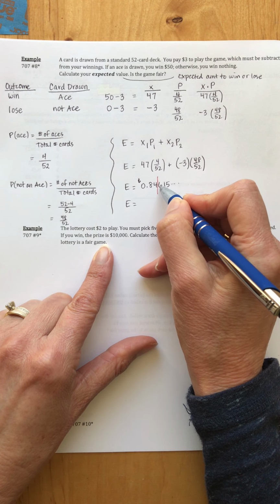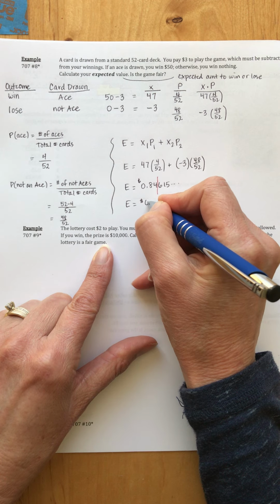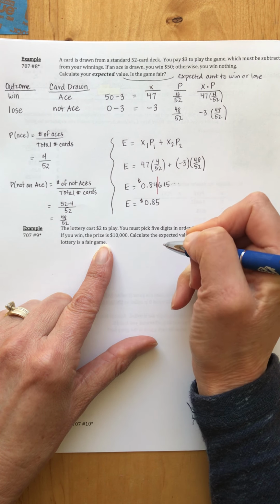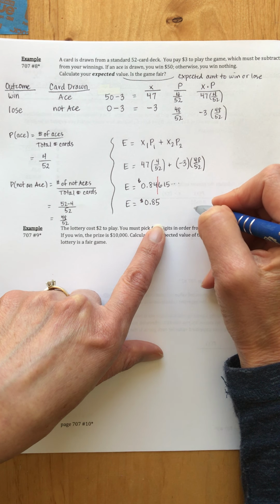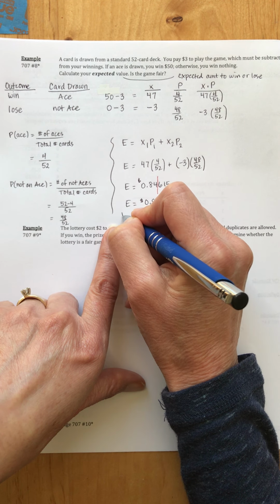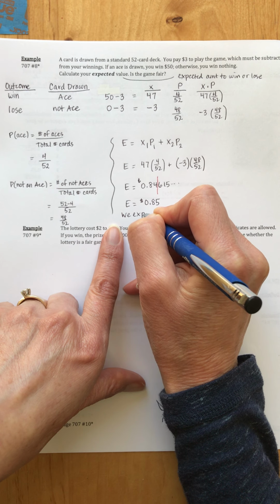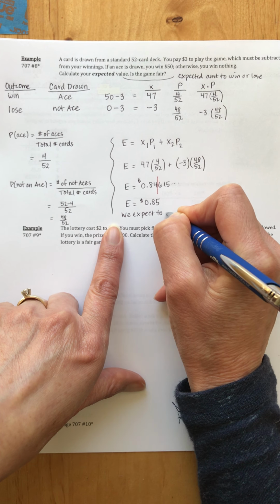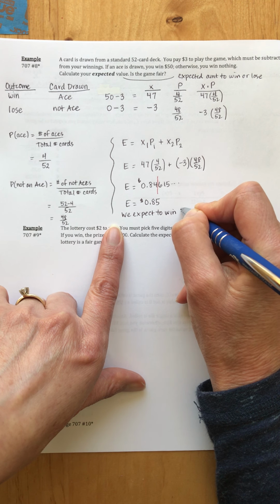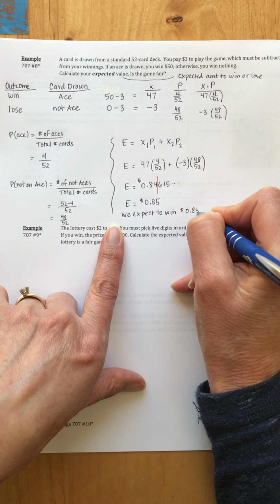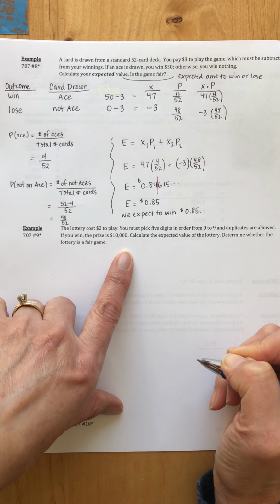Well, since it's a 6, it gets bumped up, and we're talking about 85 cents. So here's the expected value. So let's go ahead and write in words what it is we found. We expect to win. Why win? Because it's positive. 85 cents.